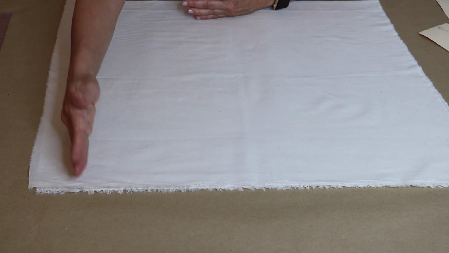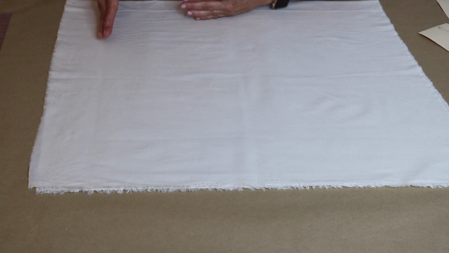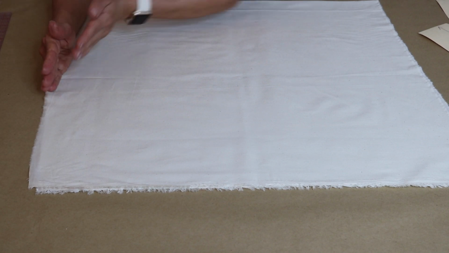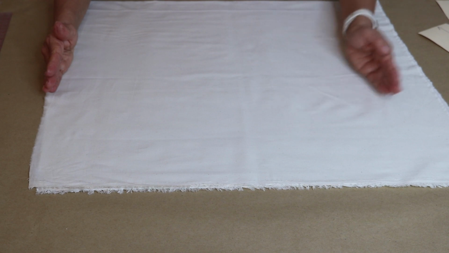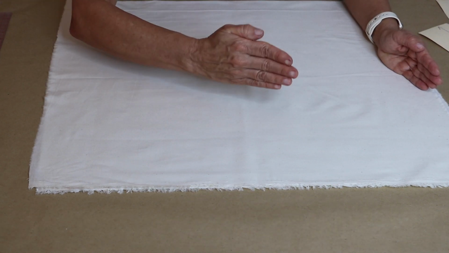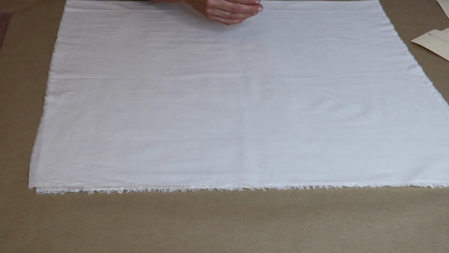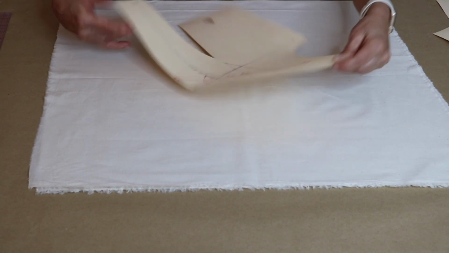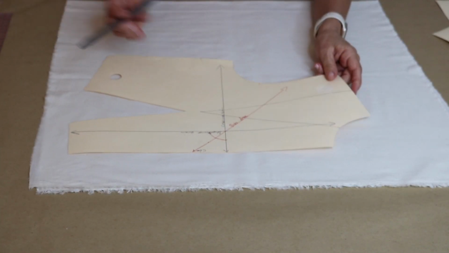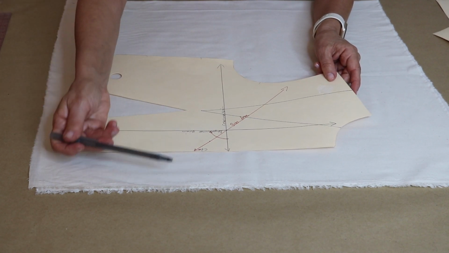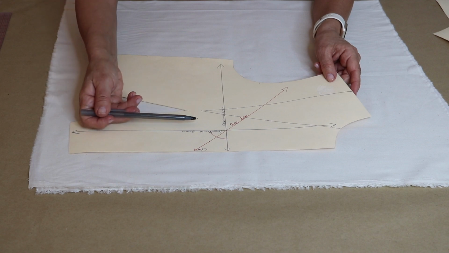The crosswise grain or the weft goes perpendicular, where this torn edge is, all the way down the fabric like this. To find the true bias, it is a 45-degree angle. So I'm going to take my pattern block and show you. What you have to do if you're going to be cutting this is make sure that the selvage is parallel to the grain line that you choose to cut the pattern in.